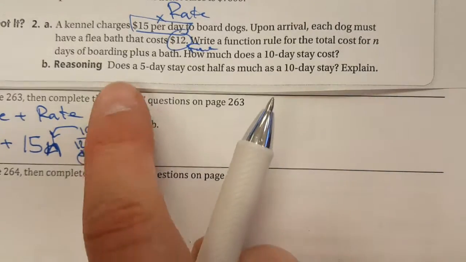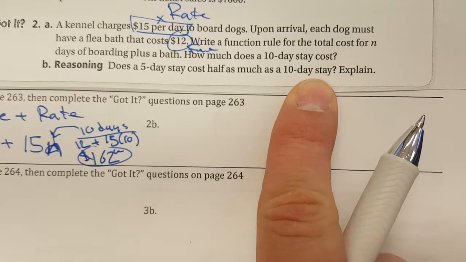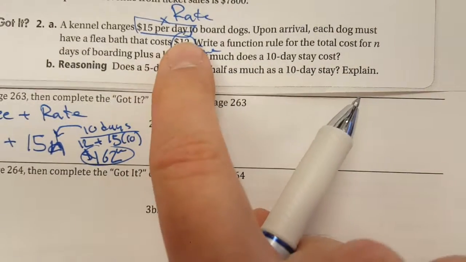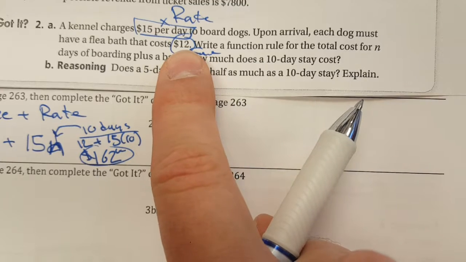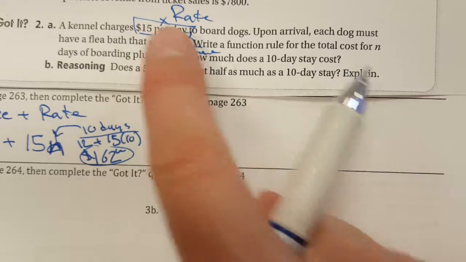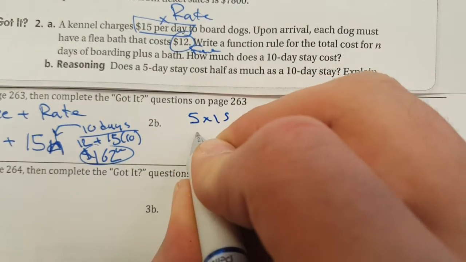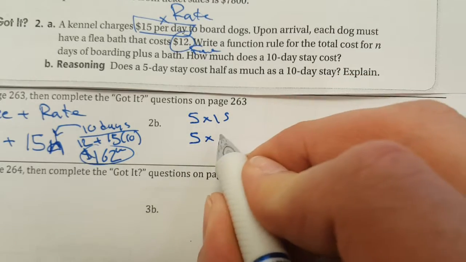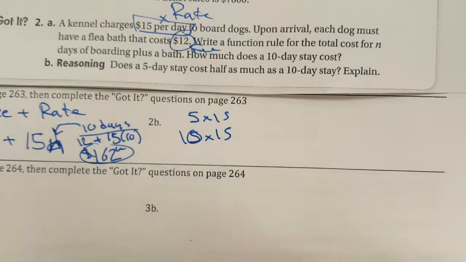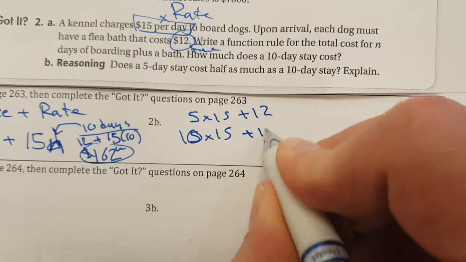What is this here? Does a 5-day stay cost half as much as a 10-day stay? Ooh, sounds mathematical. Yes, that's half the price. Ooh, but that initial fee is going to stay the same. Now, if it was just the cost per day, 15 bucks times 5, 15 bucks times 10. If it was just this, 10 times 5. Oh yeah, that would totally be half, right? But it's not that. It's also the plus 12. You would still have the fee. You would still have the fee.